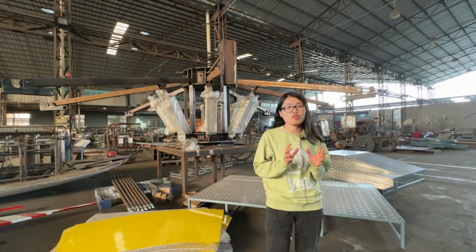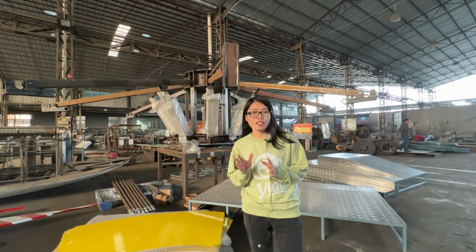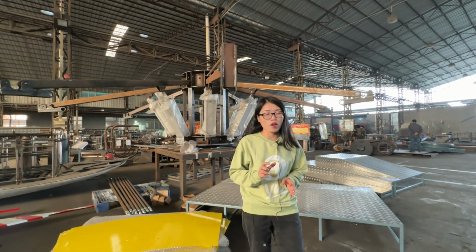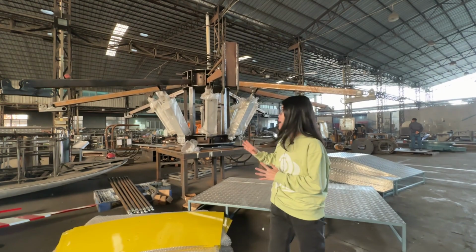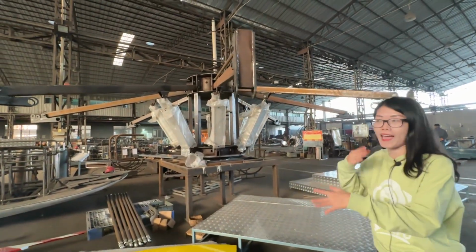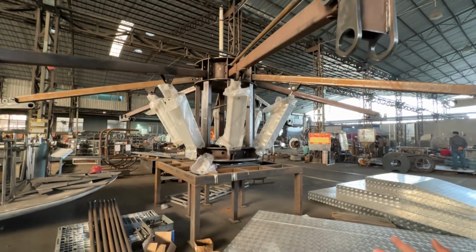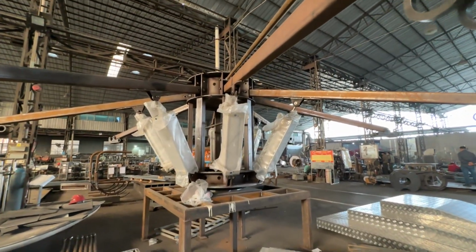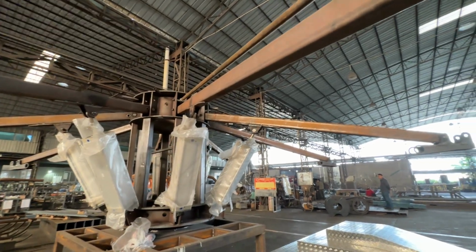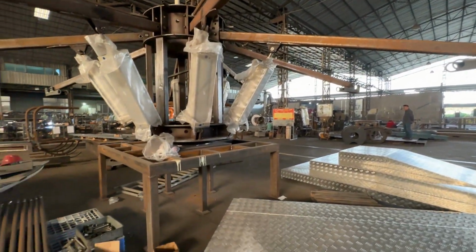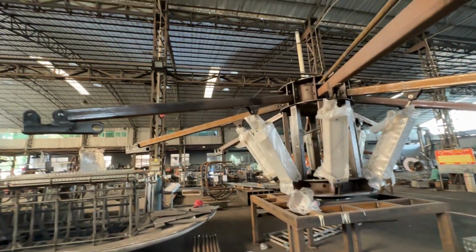Now let me introduce you to another part of the production. It is very important: the semi-made part quality test and inspection. The quality and function test is not just done when the product is finished.